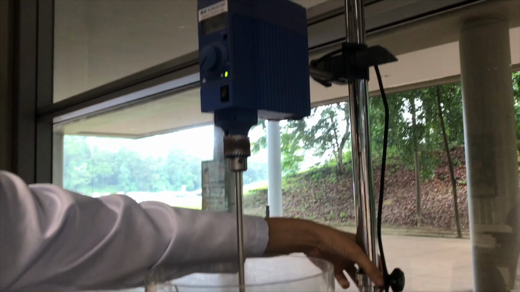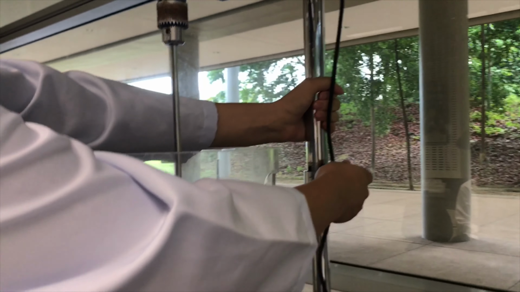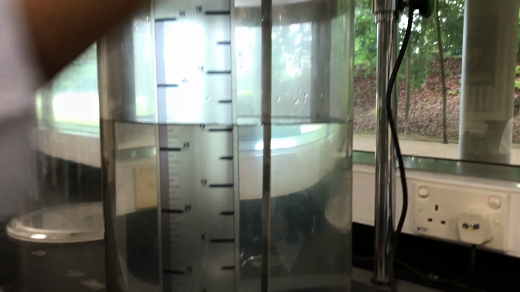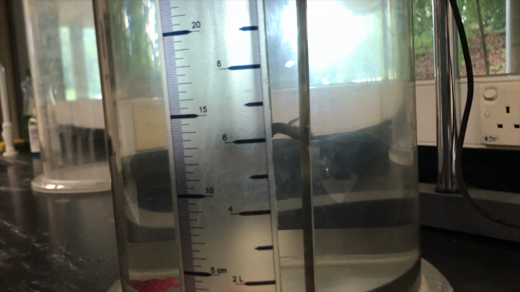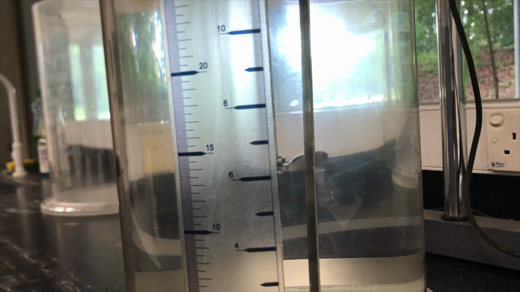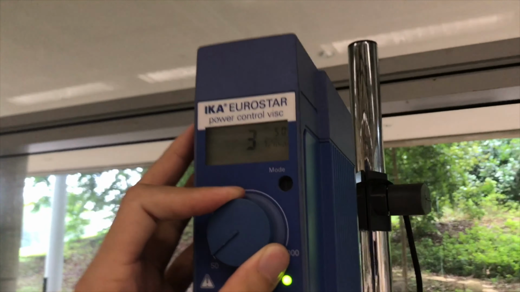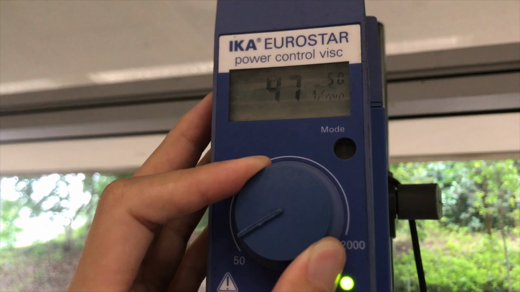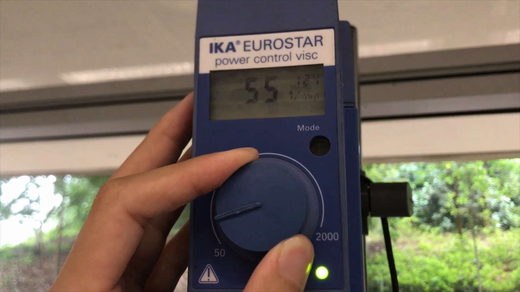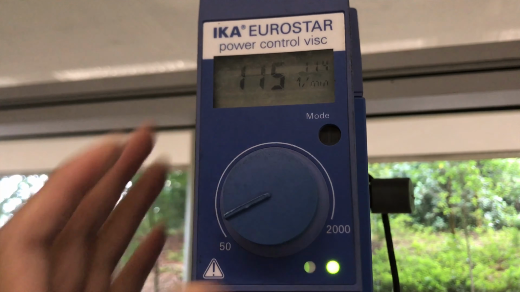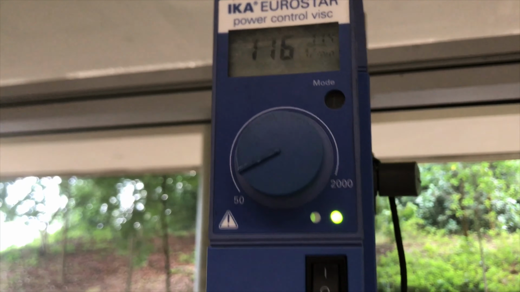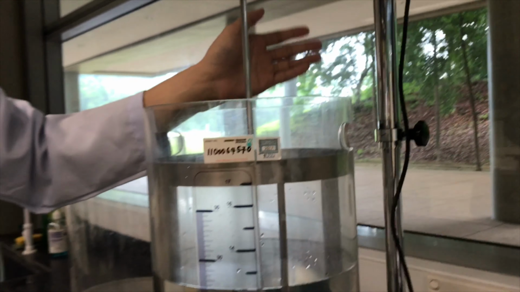After that, we adjust the height of the propeller to 15 cm and we turn on the motor. After that, we adjust the motor to 100 RPM and we can alternate the motor to 300 and 500 RPM.